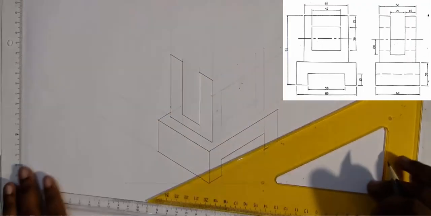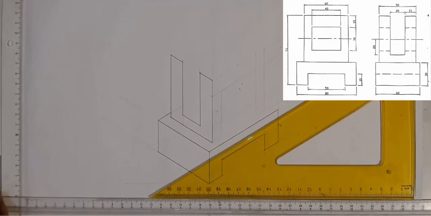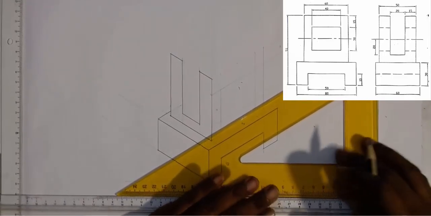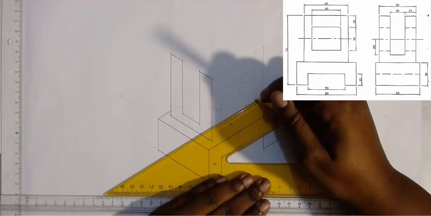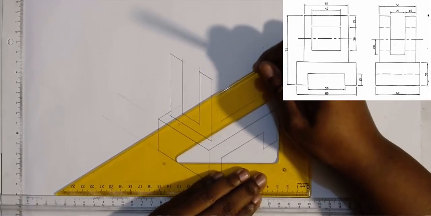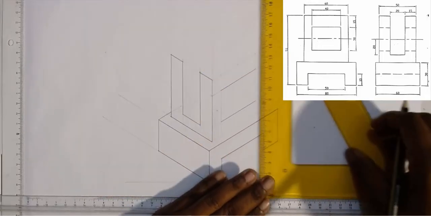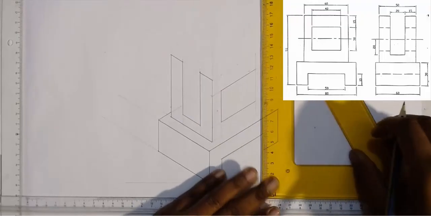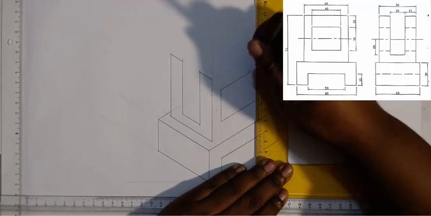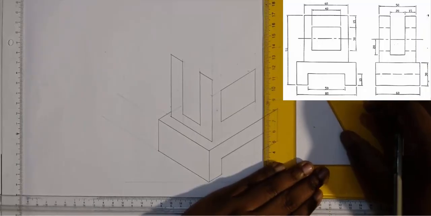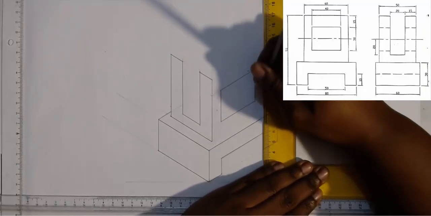Okay, now let's include the gap inside. So the gap inside, there we go. Right. Now let me close the complete front view.